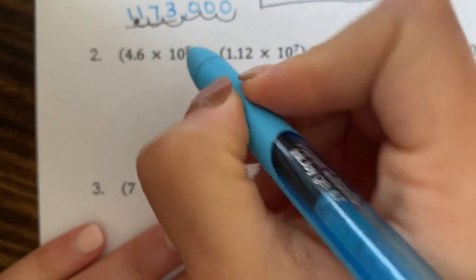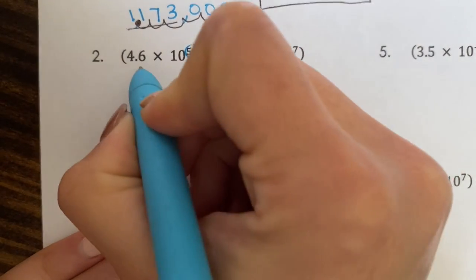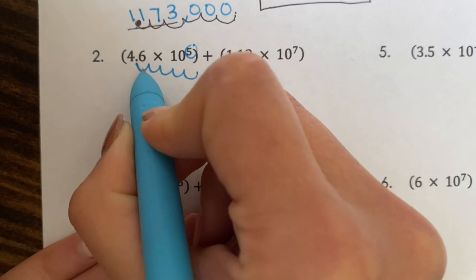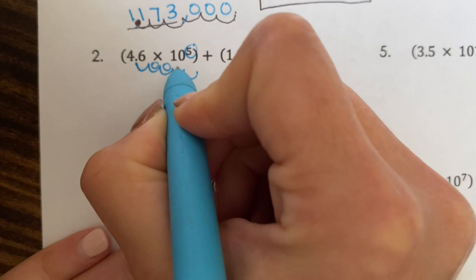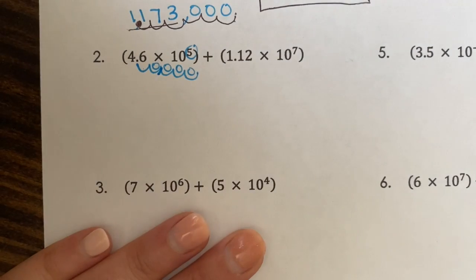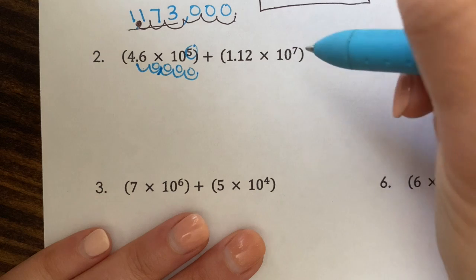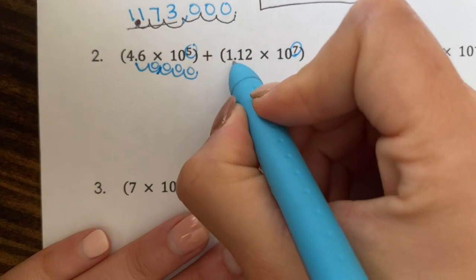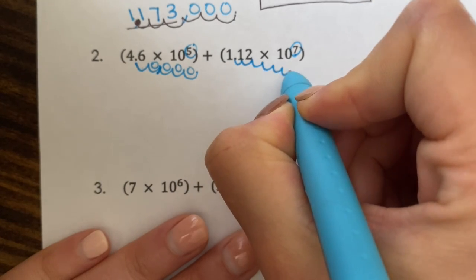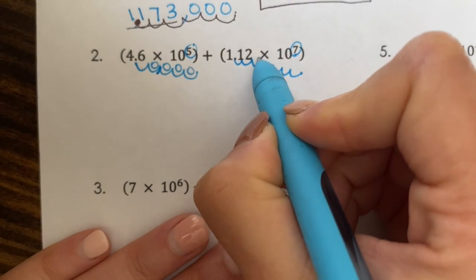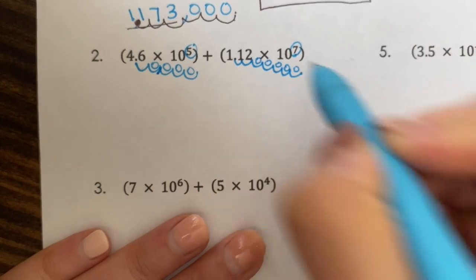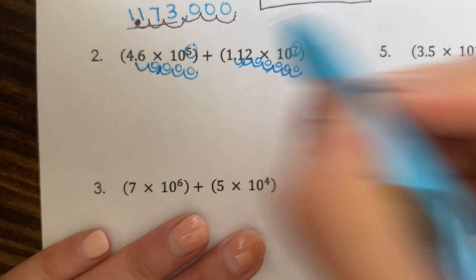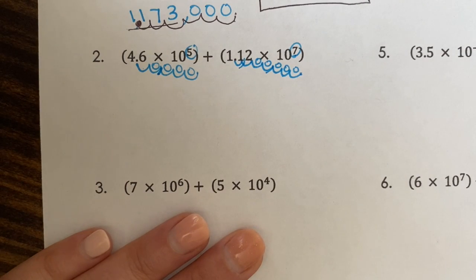All right, so once again, we need to move our decimal 5 to the right. So 1, 2, 3, 4, 5. Don't forget the 6 is in this space, so that's 1, 2, 3, 4 zeros. So that's going to be 460,000. This exponent means we need to move the decimal 7 to the right. 1, 2, 3, 4, 5, 6, 7. That'll be 5 zeros. 1, 2, 3, 4, 5. So this is a much larger number. It's going to be 11,200,000.